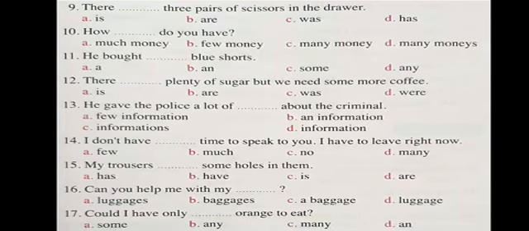9. There are 3 pairs of scissors in the drawer. Of course, it's 3 pairs, plural, so we are going to use are. 10. How much money do you have? Much money, few money, many monies. Money is uncountable, so we use much. How much money? 11. He bought some blue shorts. A, an, some, any. Shorts is plural, so we can't use a, an. Any comes in the negative, so the answer is some blue shorts.